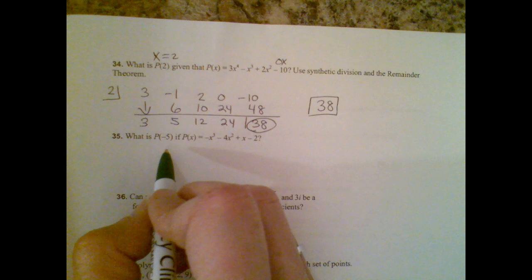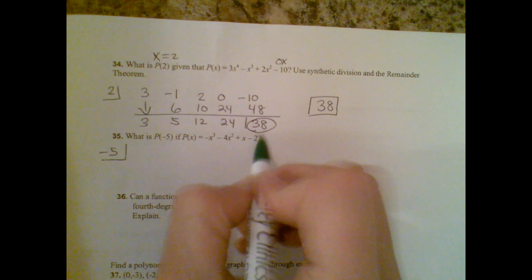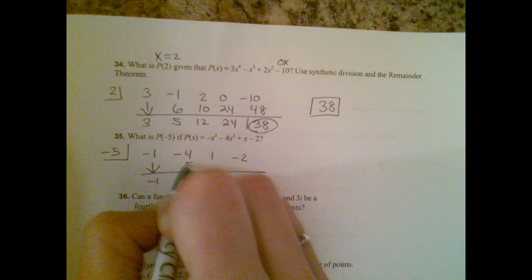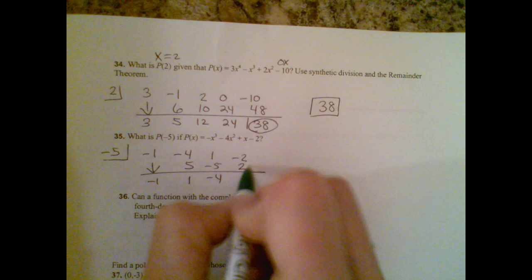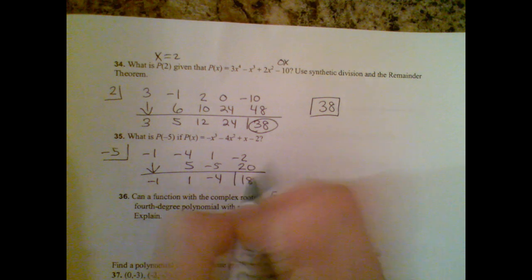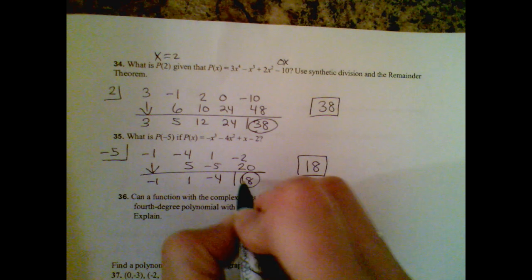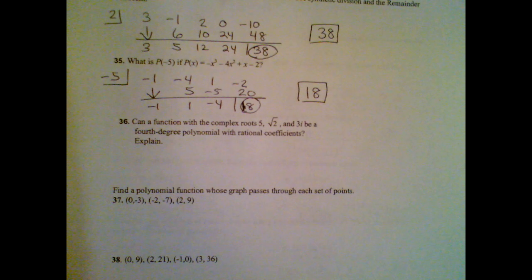Alrighty, this next one we're going to put -5 in the box. It goes 3, 2, 1, 0. It doesn't skip a term, so we put our coefficients. We get 18.